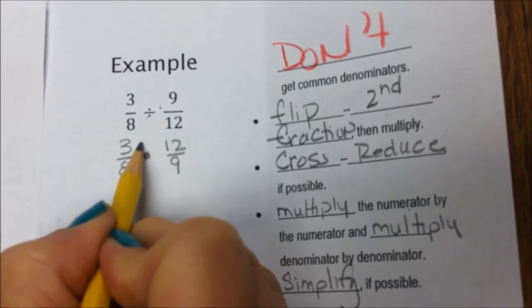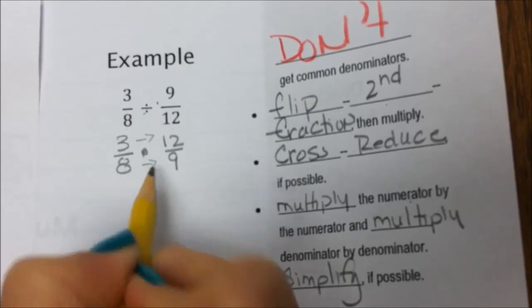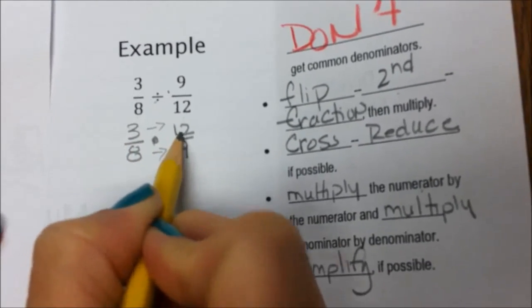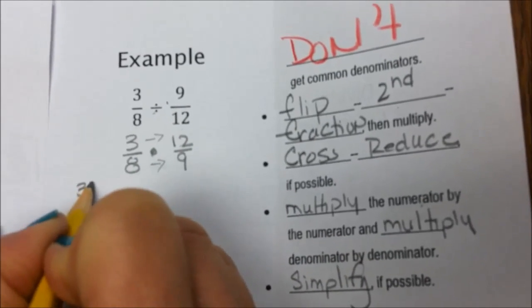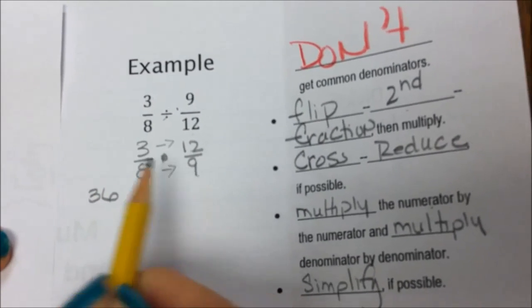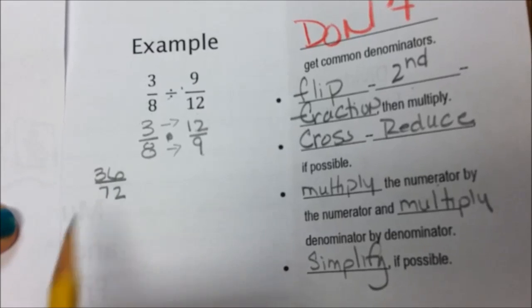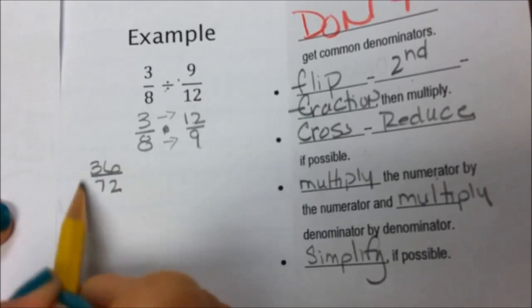And now you can multiply straight across. So 3 times 12 is 36. 8 times 9 is 72. And again, I can simplify this.